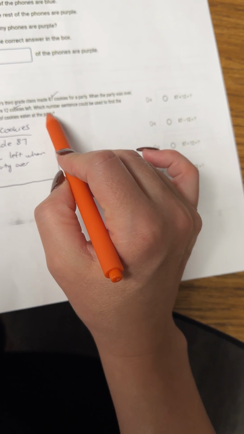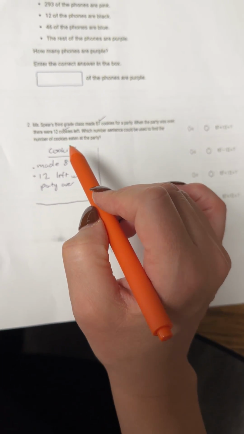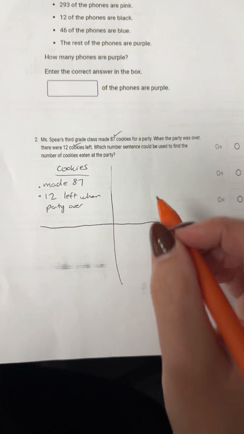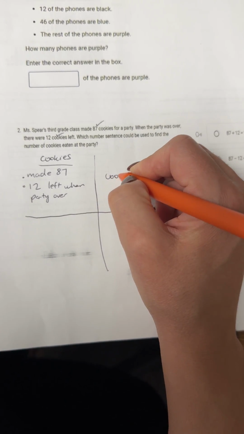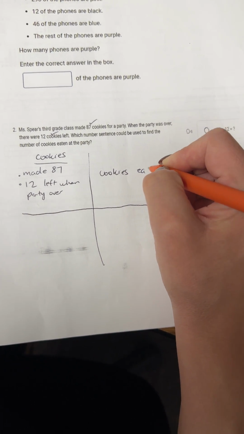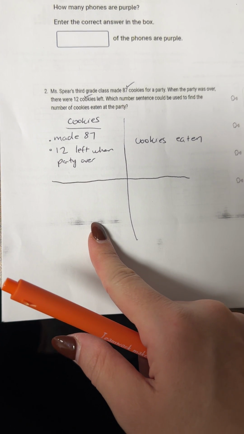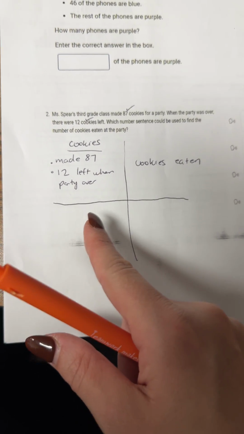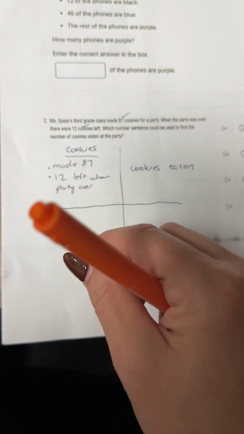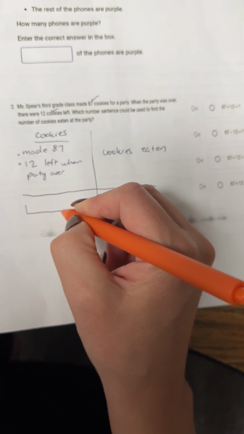It's what they're asking. And it says which number sentence could be used to find the number of cookies that were eaten. So I'm going to come over here. They want to know the number of cookies that were eaten. In this bottom left section, we represent it. We show it with a strip diagram. So the students have to ask themselves if they know their total. We're always going to draw our total box first.